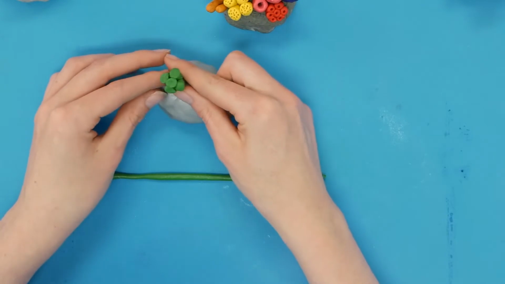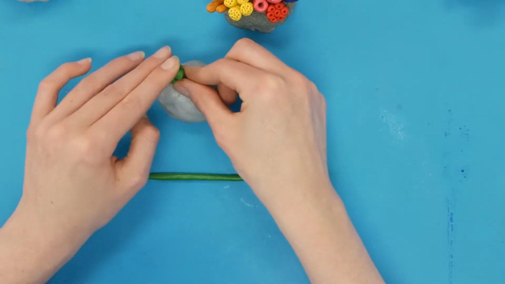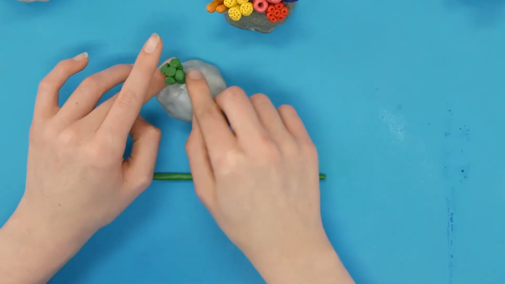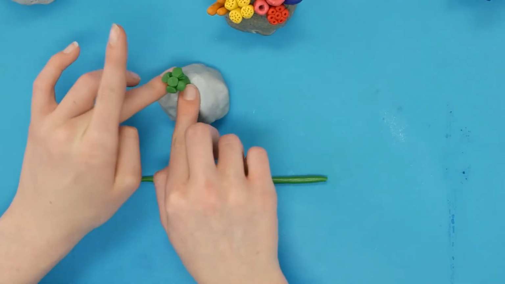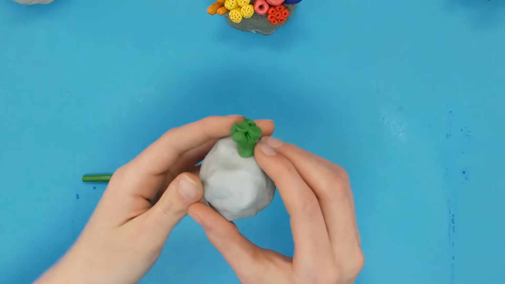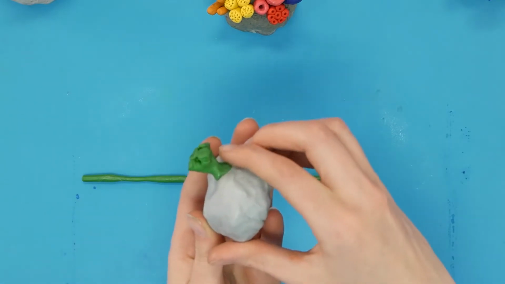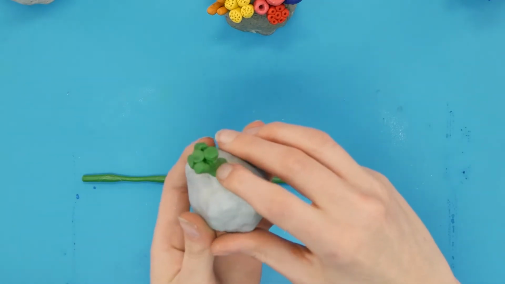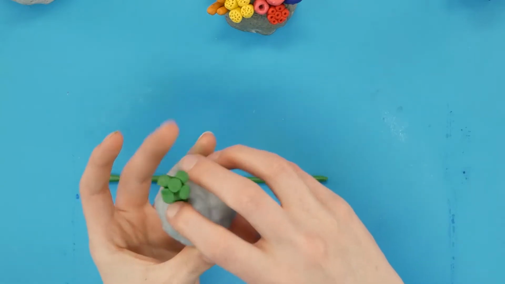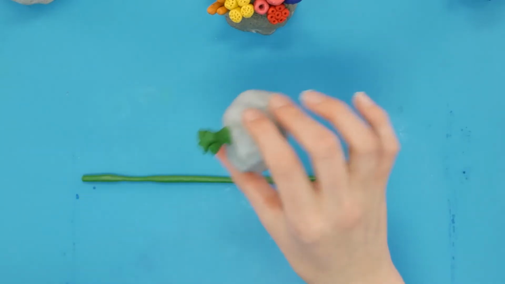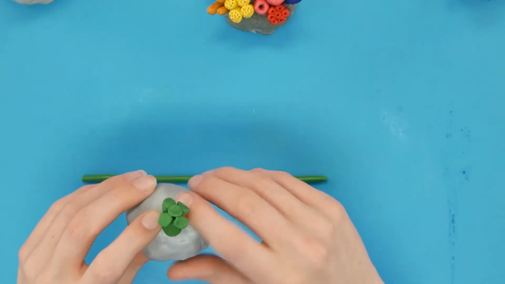And I think I'll place them right about here. In order to place your coral on the rock, you just kind of have to squeeze it in at the base. See how I'm pressing the sides of the clay into our rock all the way around until it's fairly secure. You don't want this falling off.